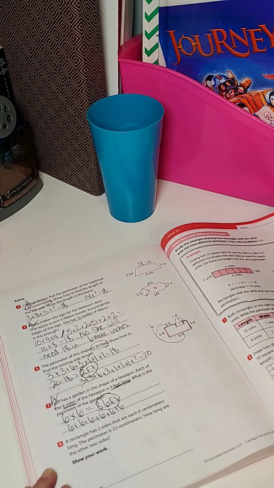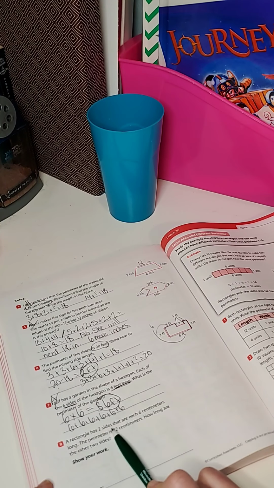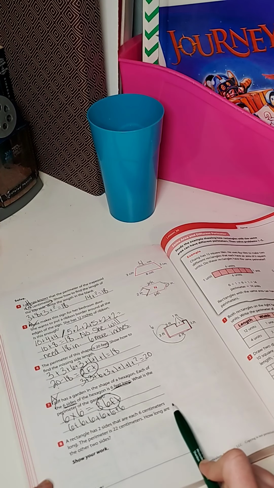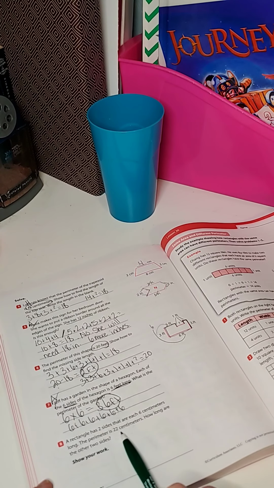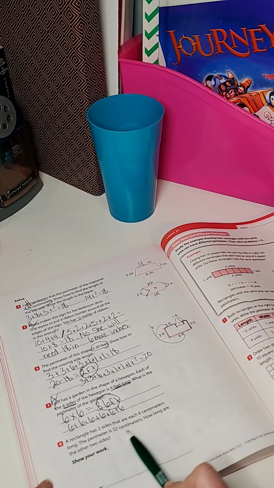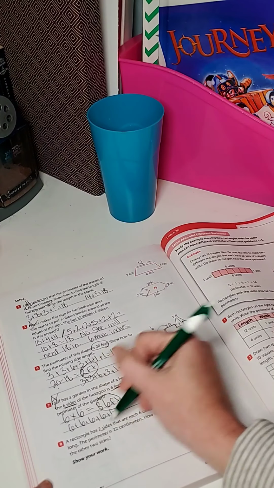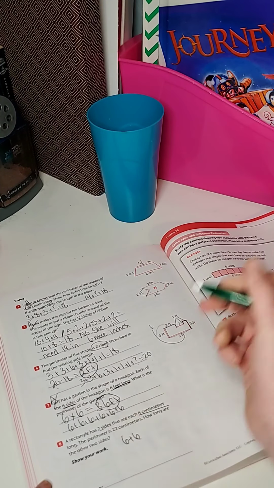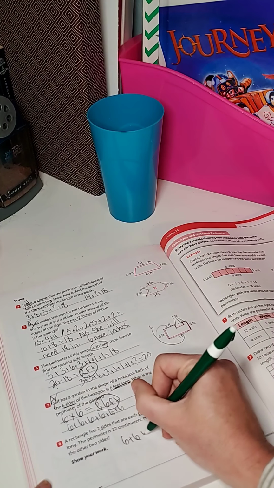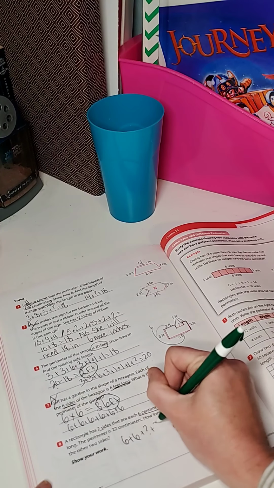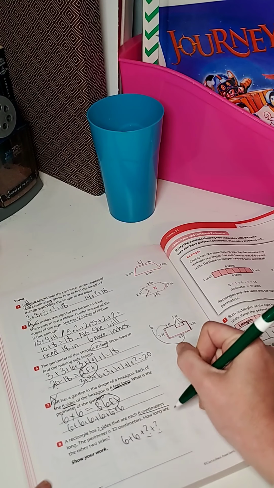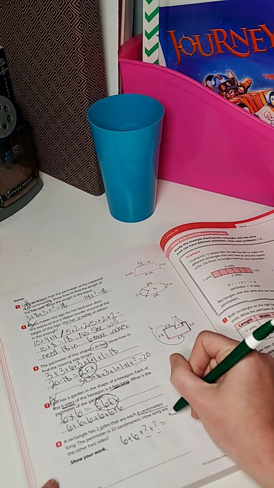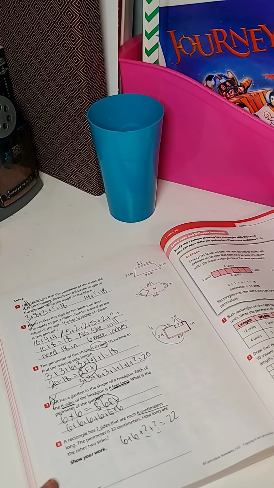Okay, last one on this page. A rectangle has 2 sides that are each 6 centimeters long. Their perimeter is 22 centimeters. How long are the other 2 sides? So if you have 2 sides that are 6 centimeters, so that's 6 plus 6 plus question mark, and these two need to be the same, equals 22. That's where we are right now.